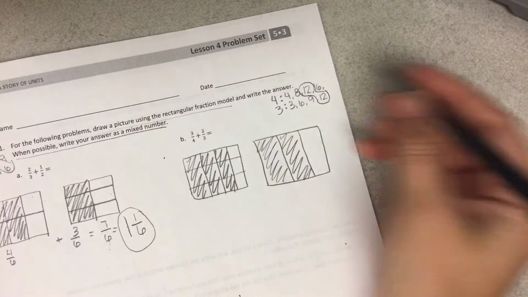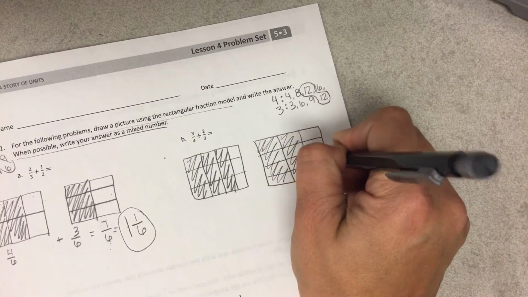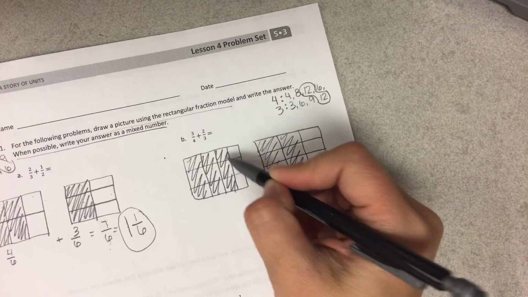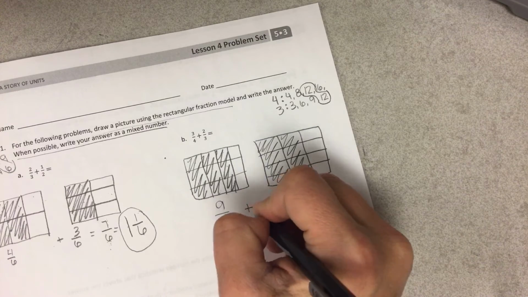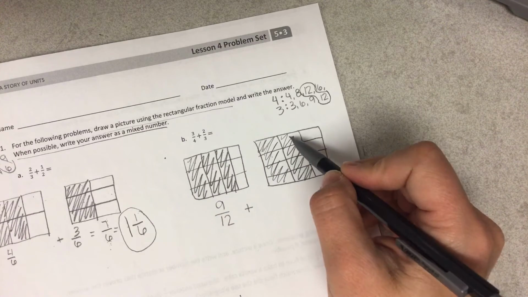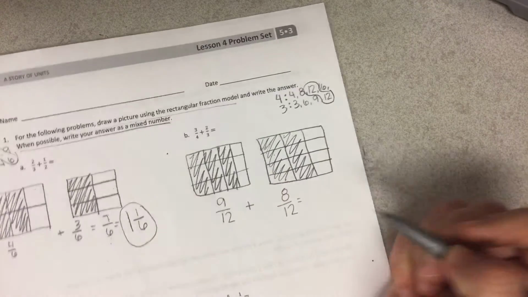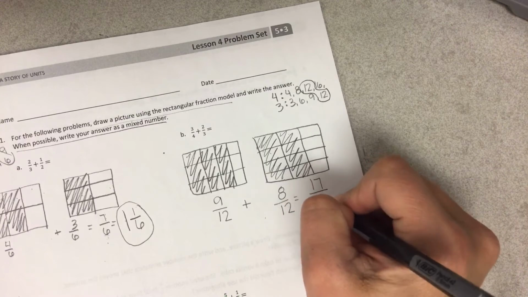To turn 3 into 12, I need to make 4 equal parts. Okay. So now if I were to count this up, I would have 3, 6, 9 twelfths, and I'm going to add 1, 2, 3, 4 plus 4 is 8 twelfths. So if I add 9 plus 8, I'm going to get 17 twelfths.